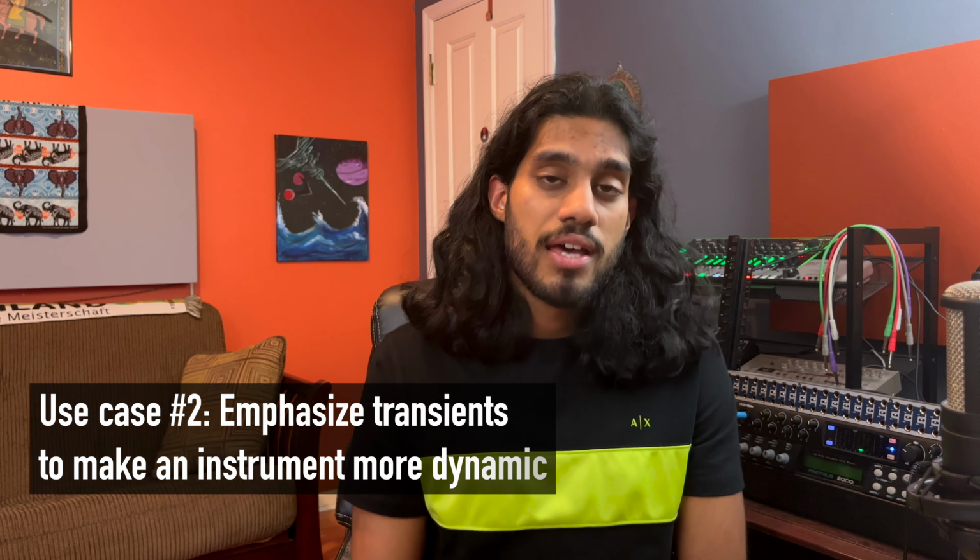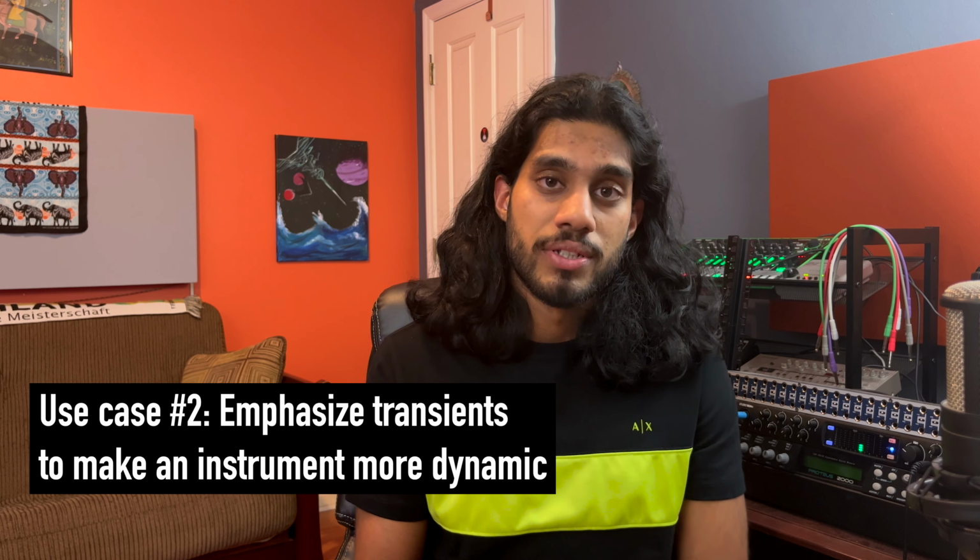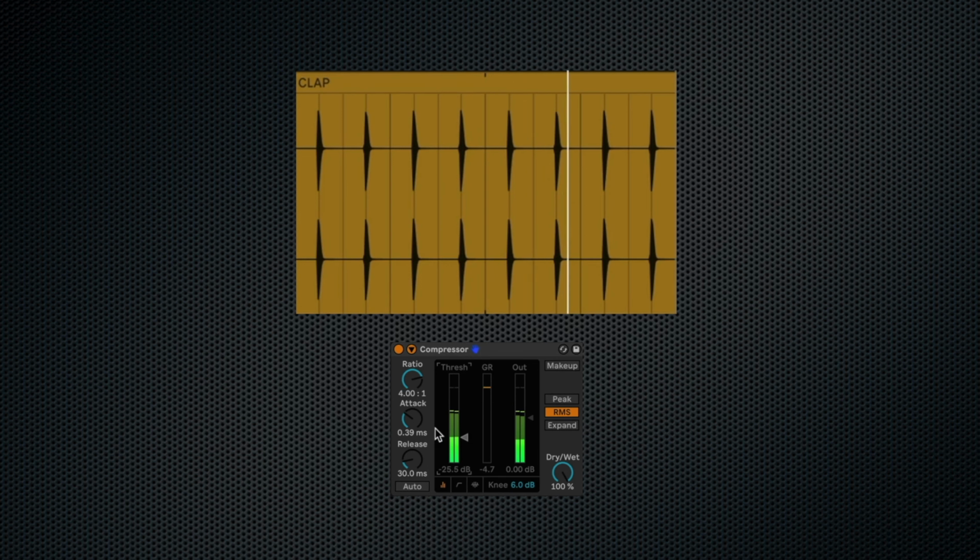So the second use of this is the opposite of the first one, and this is to emphasize transients, make something more punchy, more snappy, and this is very typical on drums. In this case, you want to set the compressor to have a slower attack so it lets that transient come through and you're not immediately squashing it.